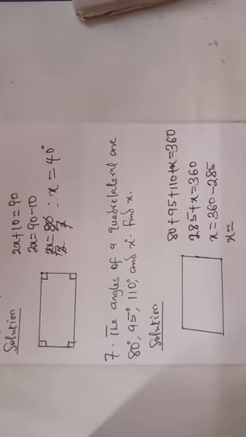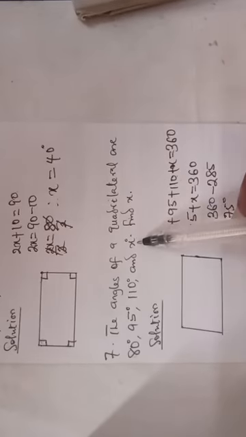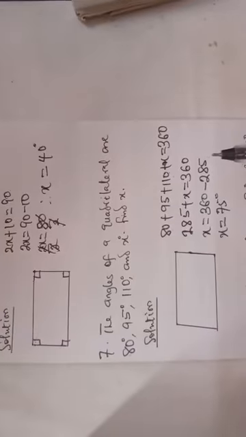That will be 75. 75, yes. That means the next angle is 75 degrees, and that is what x is actually representing. Is that okay?